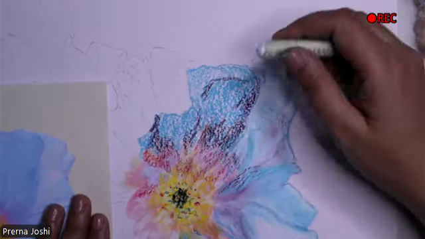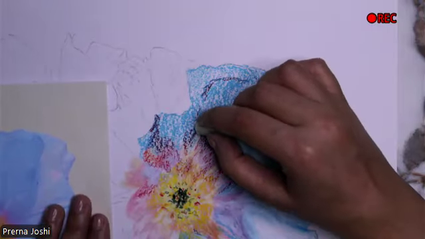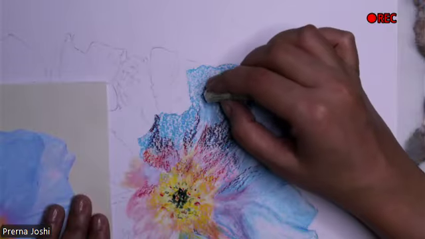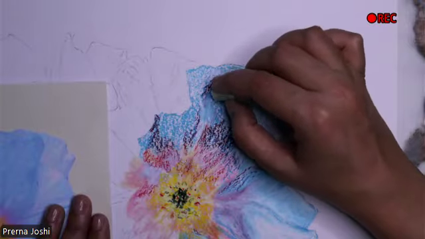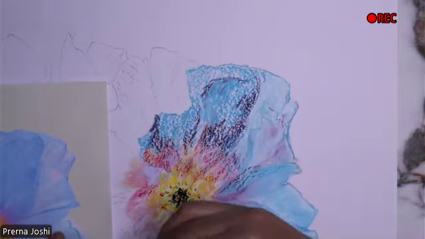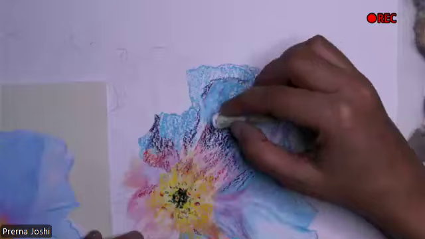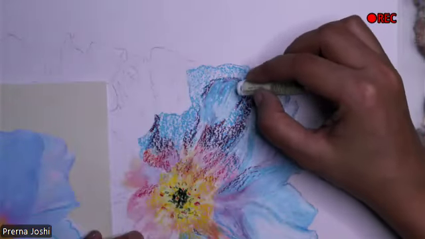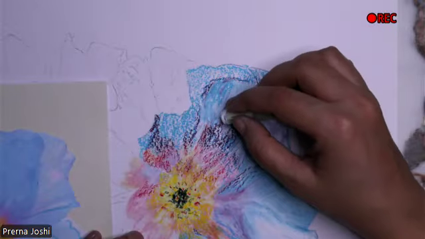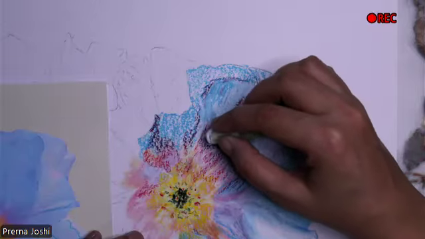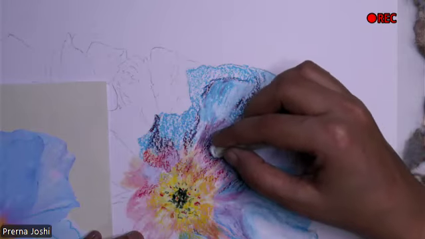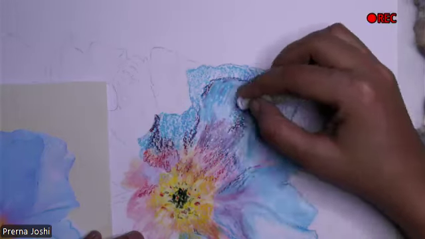Now on top of the second layer, where I applied the second layer of blue, I can go there and add white. So automatically blending is happening. We can go on top of red and drag in that direction.